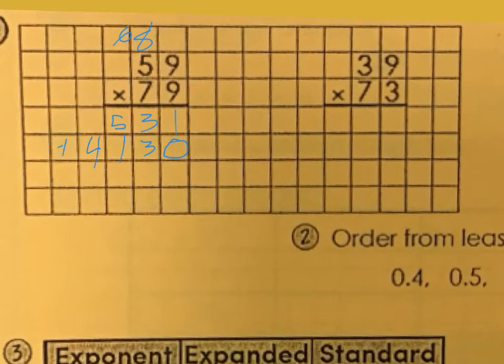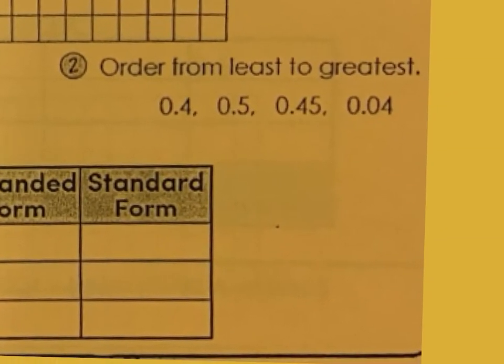Now we have to add. So we have 1, 6, 6, 4. Don't forget to put your comma in. So 4,661. Now, I would like you to try this one on your own. Let's go down to number 2.